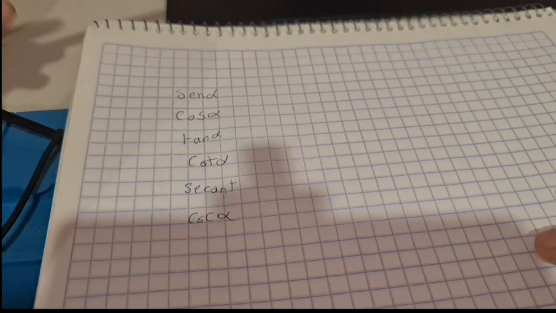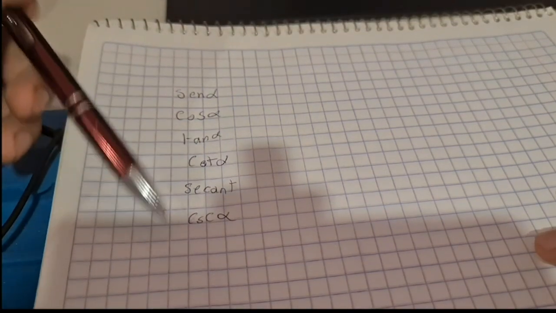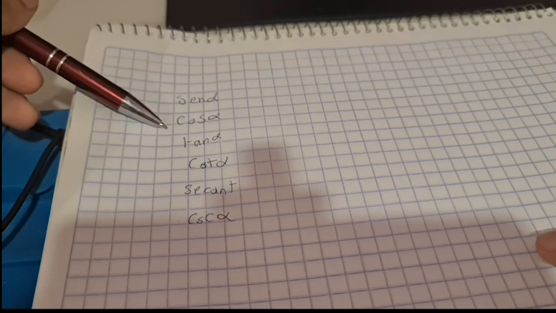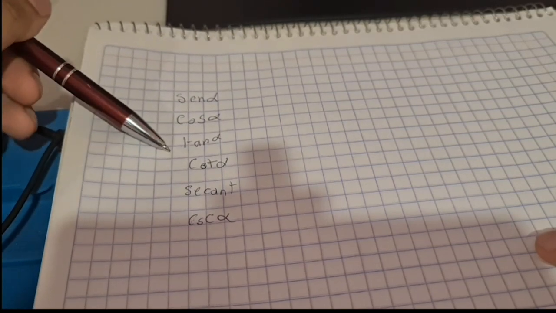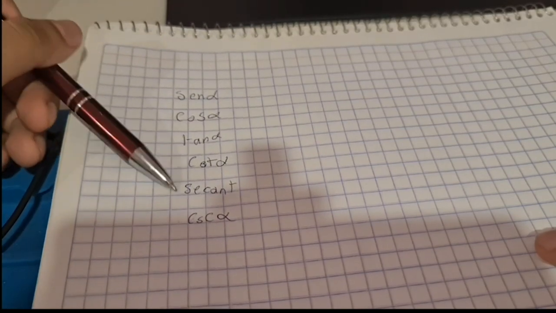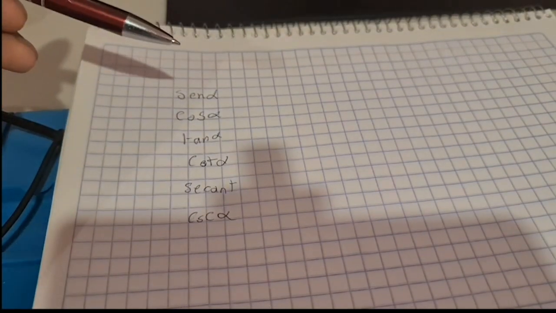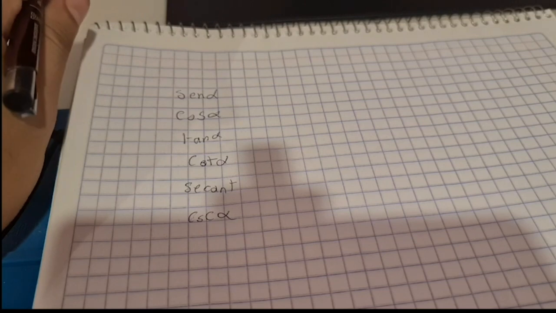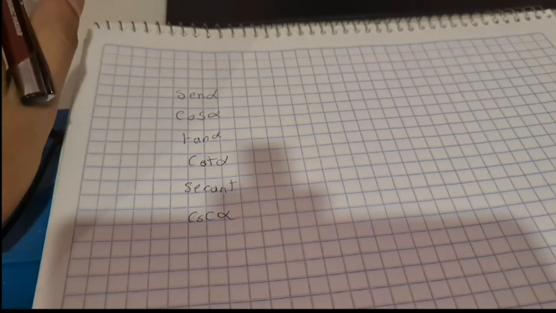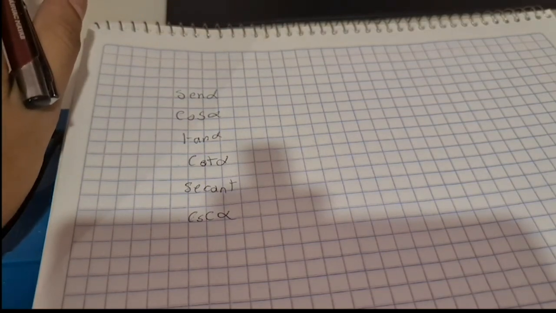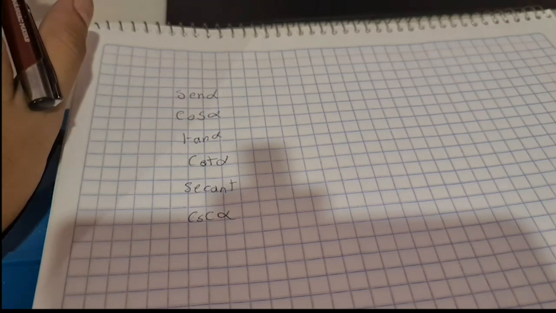First, we need to put the identities in this order. First is sine, then cosine, then tangent, then cotangent, secant, and cosecant. With this method, it's going to be so easy to learn and check which one is the reciprocal.